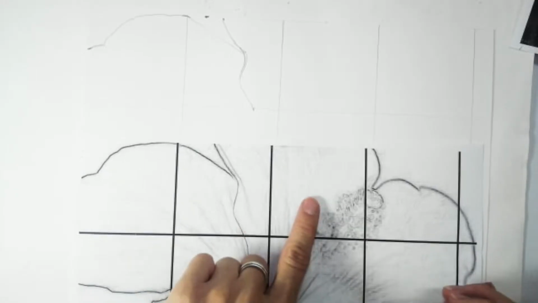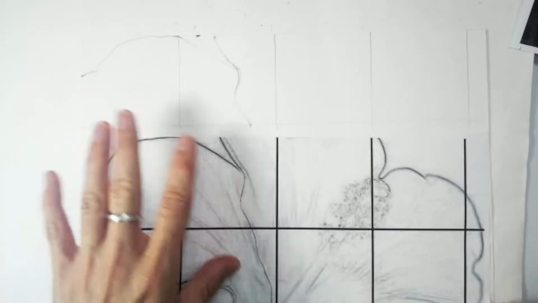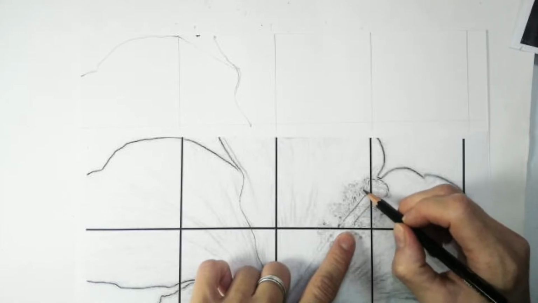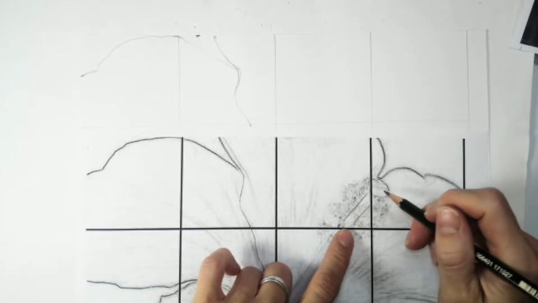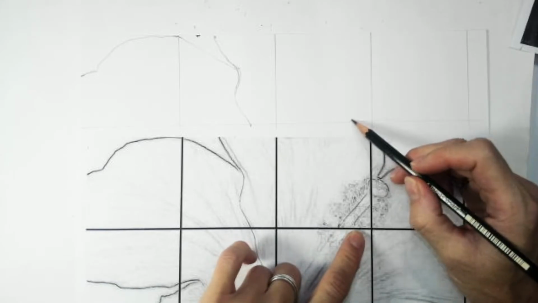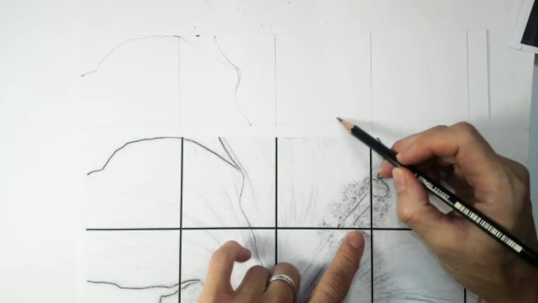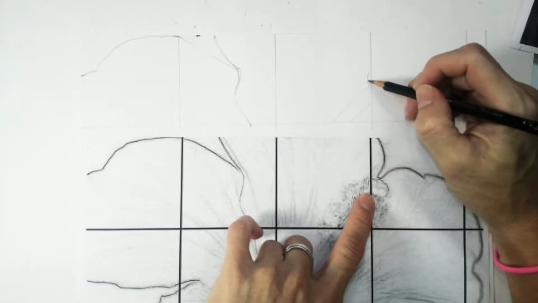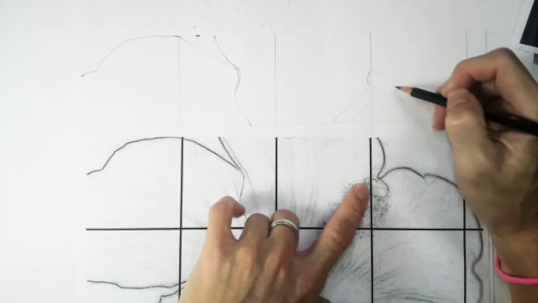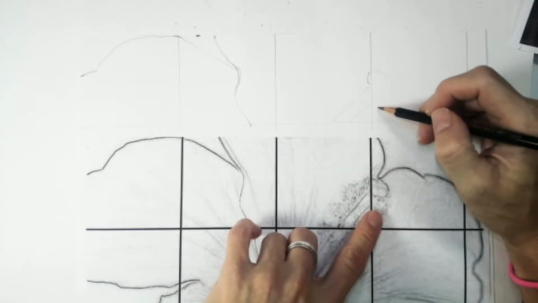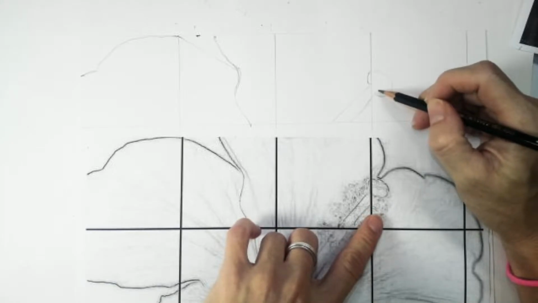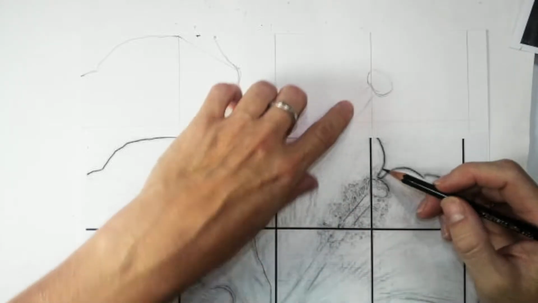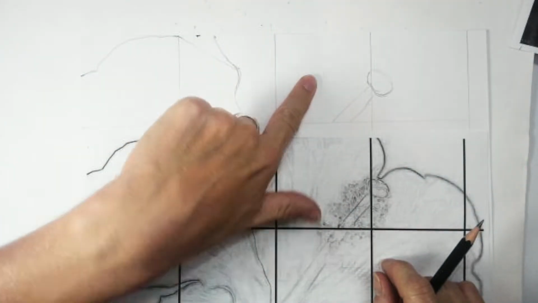And then over in this square, we see this little shape here, and then all the little things, but we can do those little things at the end. Okay, so we're going to have just a really simple shape going through here, and then it's going to be a little circle there and a little circle like that. Okay, and then that's all the information that's in that square.